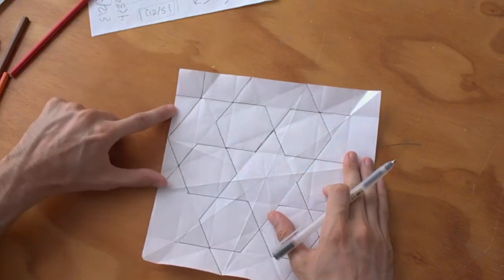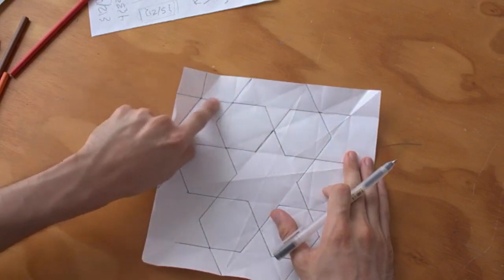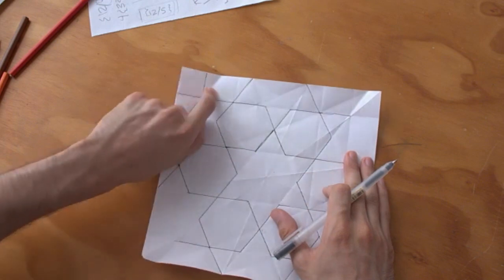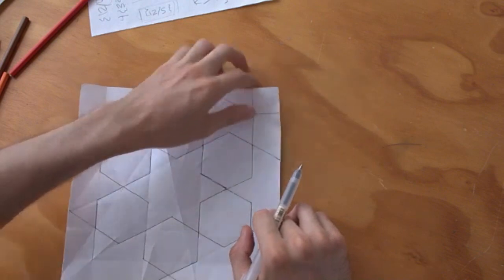So this one's supposed to look like half an equilateral triangle. And so this one is supposed to look like this. I don't know what to call this shape. It's like a shield almost, right?